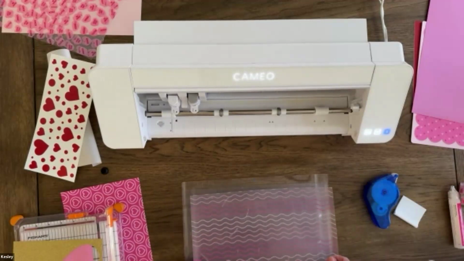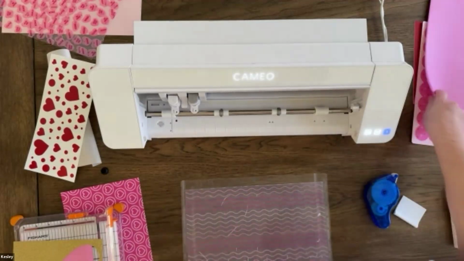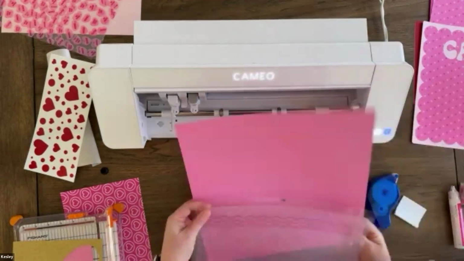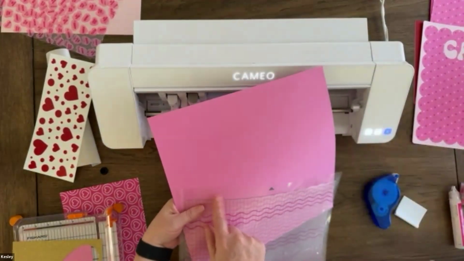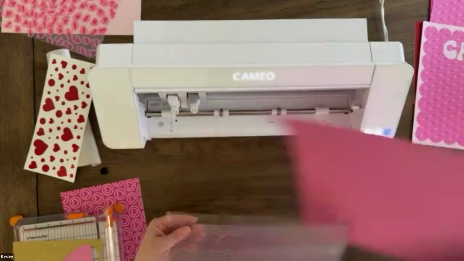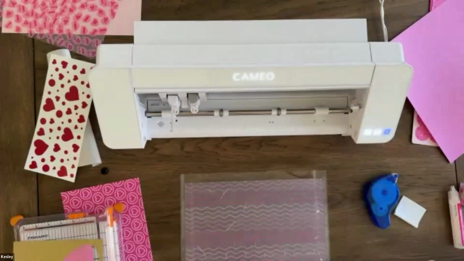And I'll show you even on my mat here, sometimes your cut settings might get off a little bit. So like my test cuts, I don't know if you guys can see that. My test cuts hit my mat sometimes and I go, oh, I don't have it in the right spot. So I just have to adjust it and get it into the right spot.